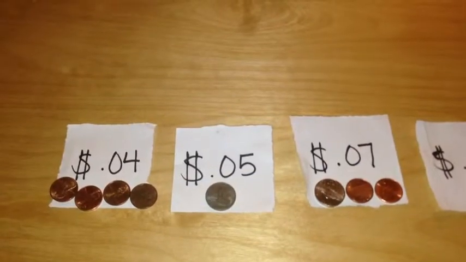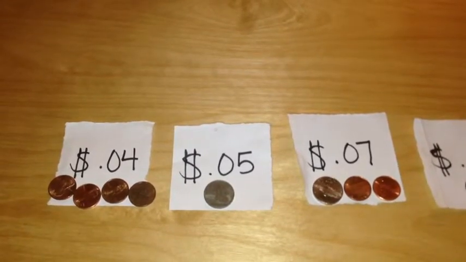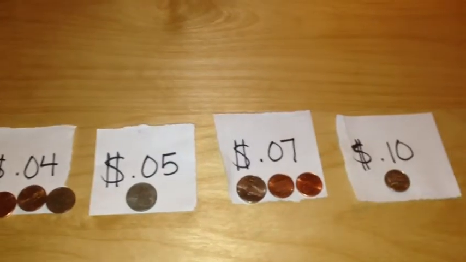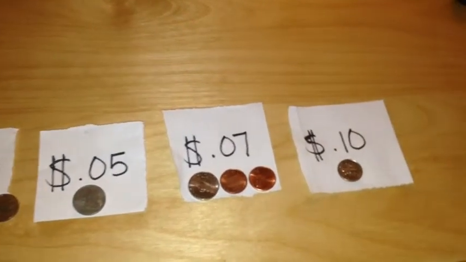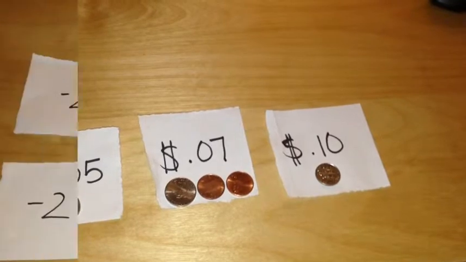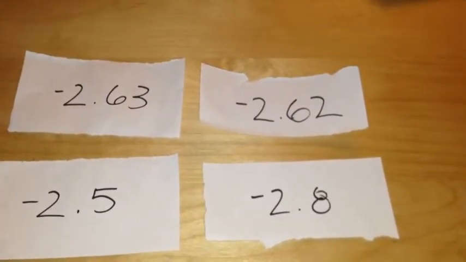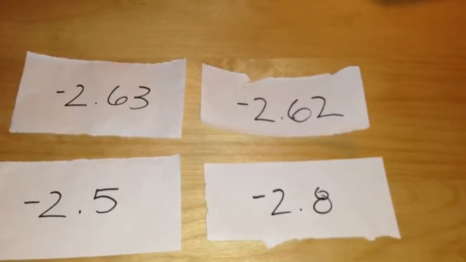So in ascending order, we have 0.04, 0.05, 0.07, and then 0.10.